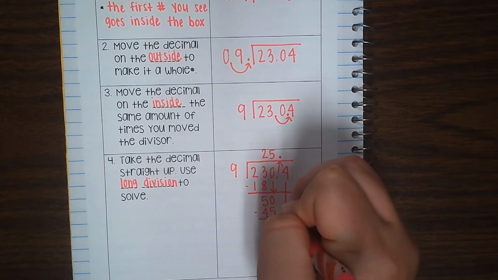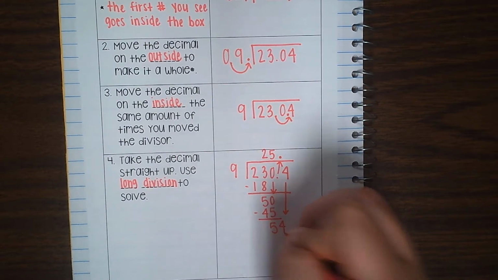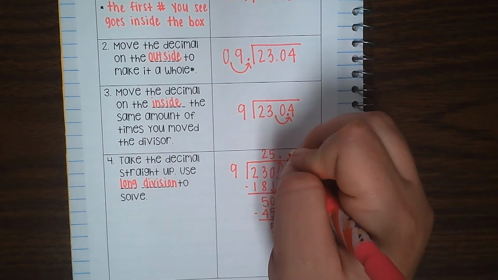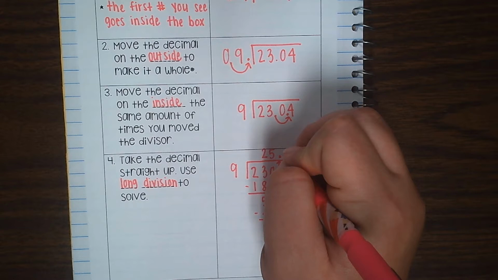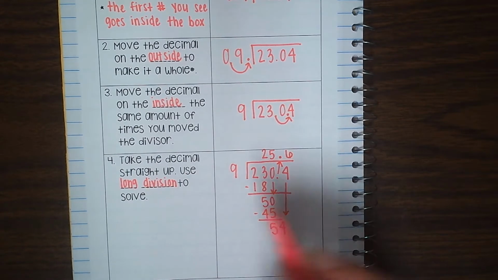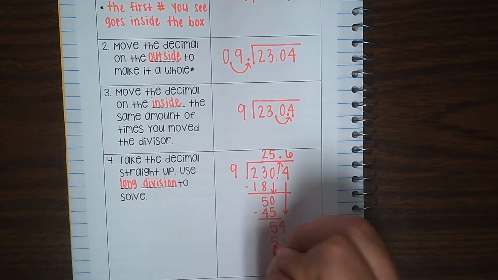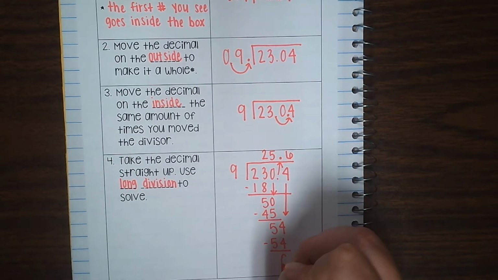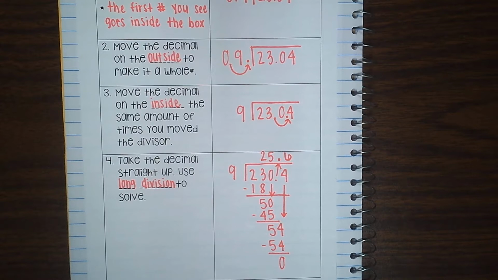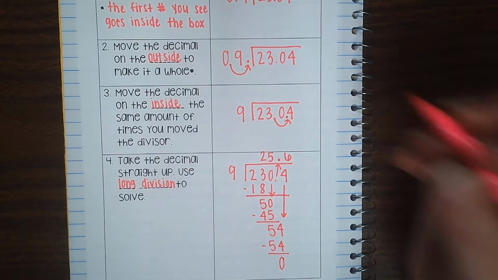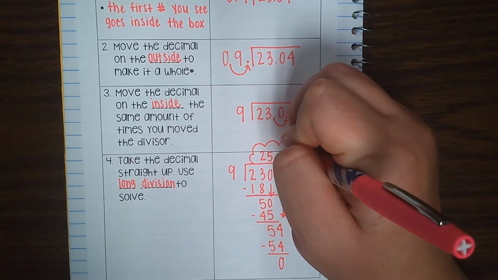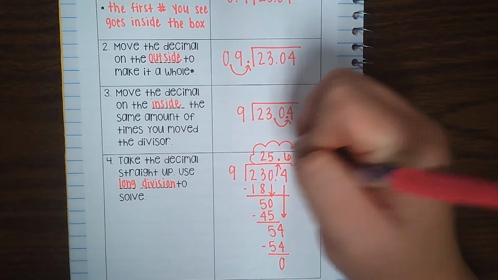Bring down your 4. 9 goes into 54 6 times. 6 times 9 is 54. Subtract that and we get 0. So our answer is 25 6/10.